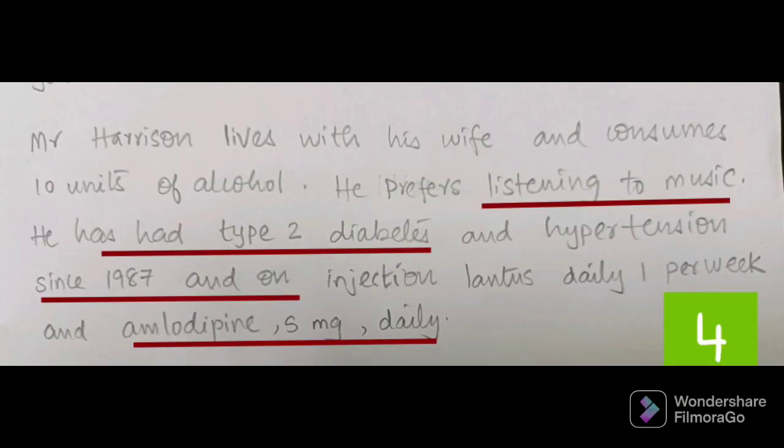Then, Mr. Harrison lives with his wife. This is a social paragraph. Mr. Harrison lives with his wife and consumes 10 units of alcohol. This is a personal history, and he prefers listening to music. Then regarding the medical history, he has had type 2 diabetes and hypertension since 1987 and is on injection Lantus.